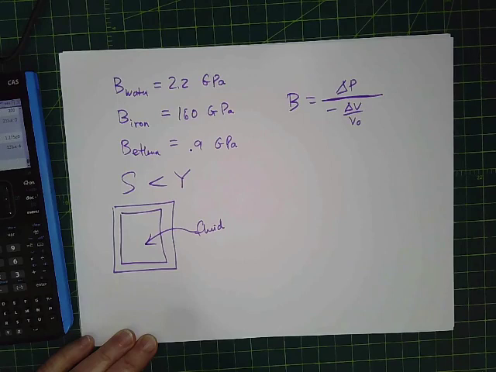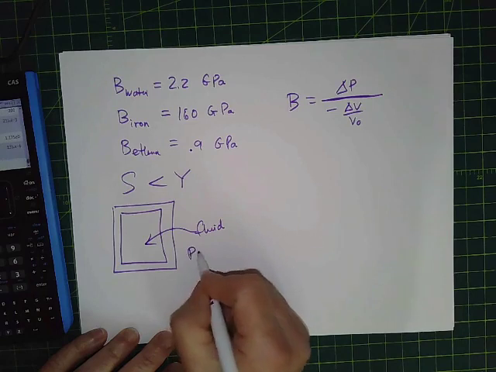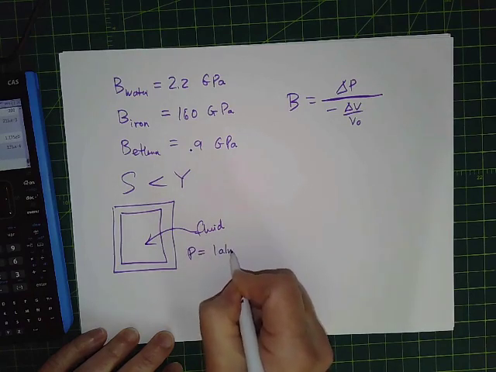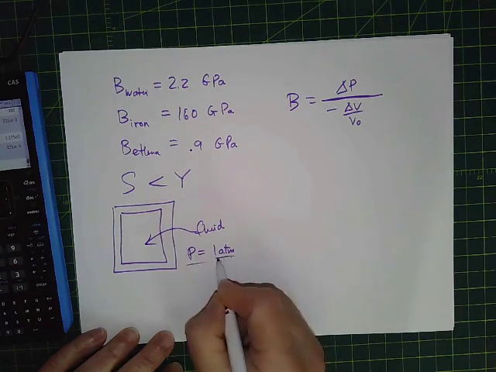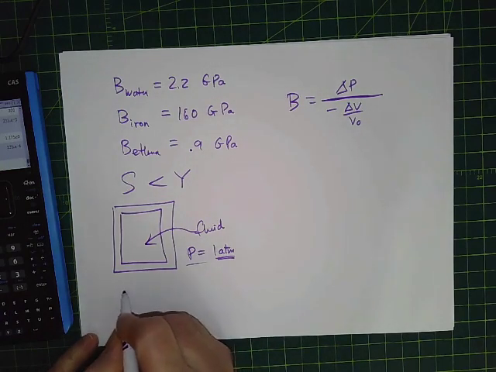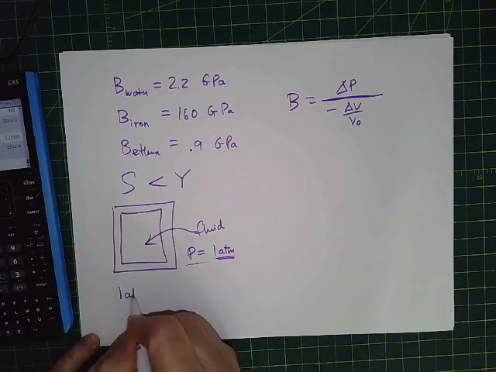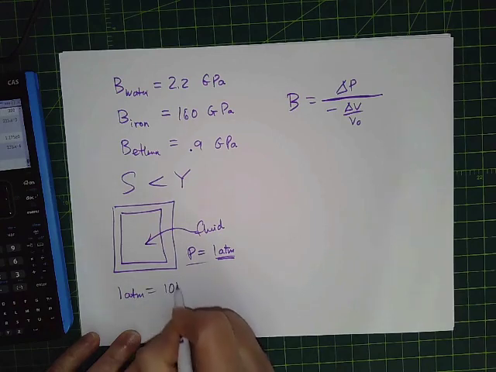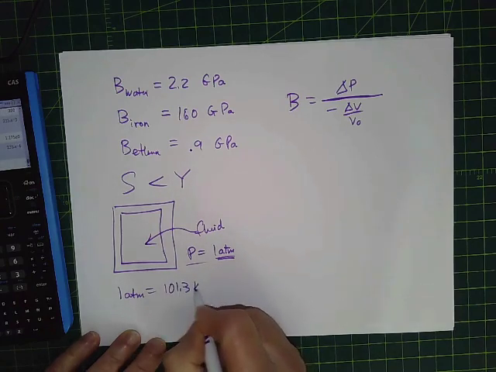All right, and so the volume of the material cannot change. We'll say that it starts with a pressure of 1 atmosphere. Okay, what's an atmosphere? Atmosphere is another unit for pressure, right? And so one atmosphere is 101.3 kilopascals.